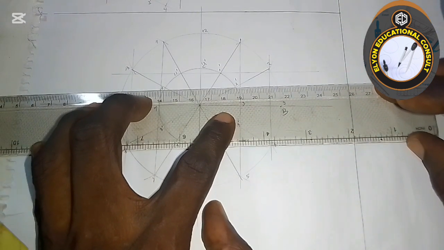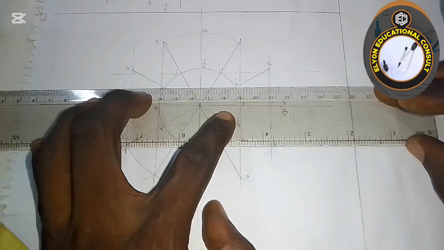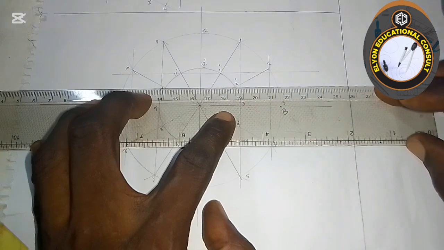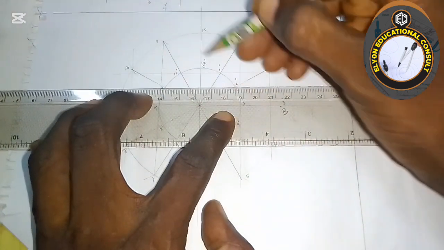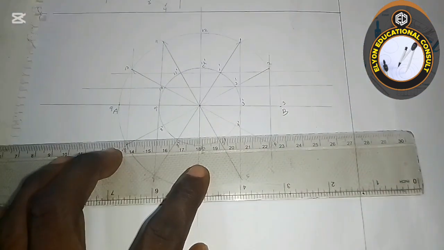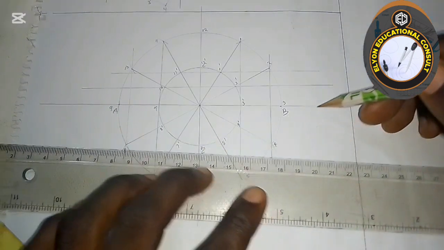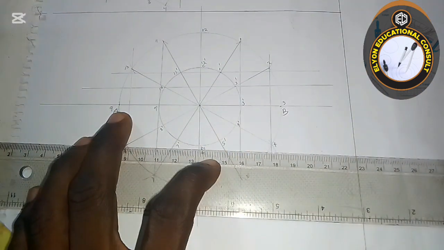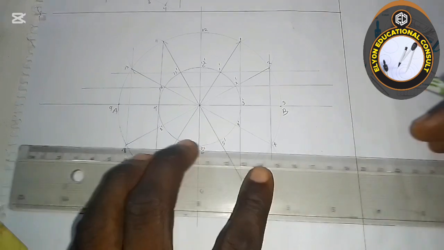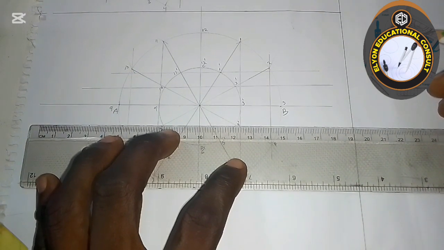I'm going to extend it out like that, all the points. Make sure it's on the point. Join like that. You can see that now. Then I'm going to join 3 prime and 9 prime, which is there. Then I'm going to join 4 prime and 8 prime.